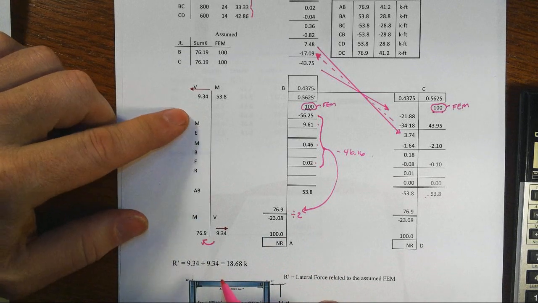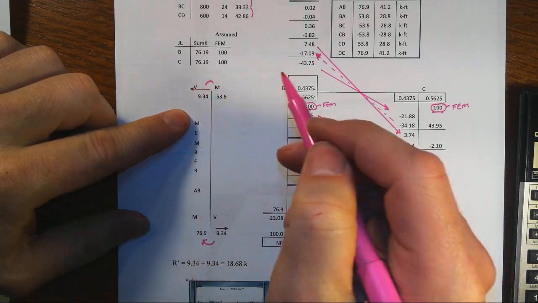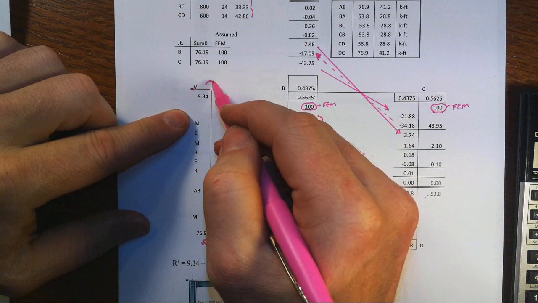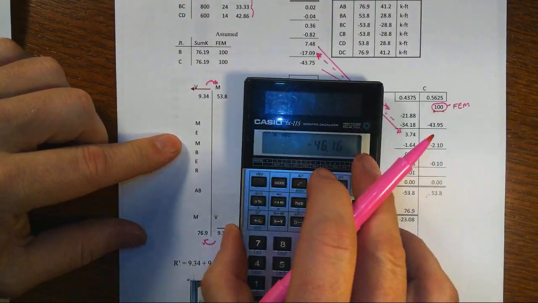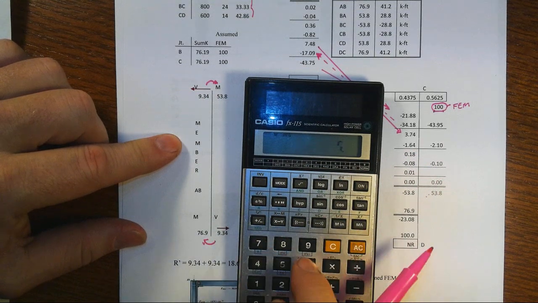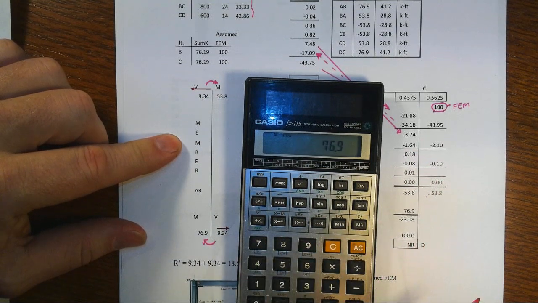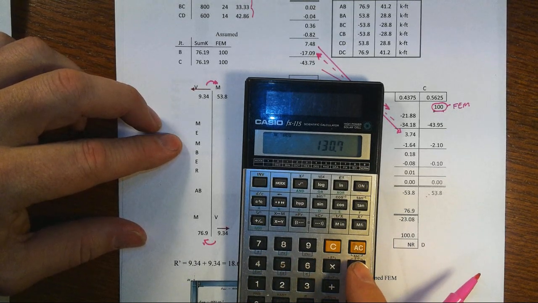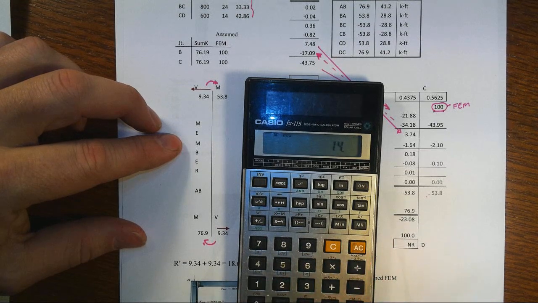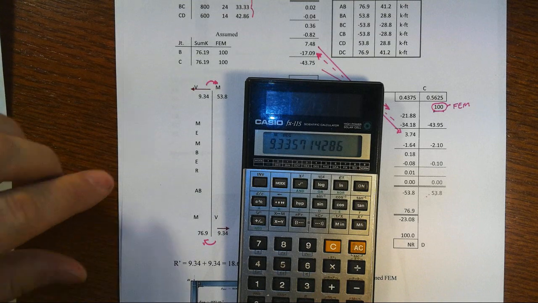We've got 76.9 down at the bottom for a moment, 53.8, both positive, so clockwise, up at the top. And if you then take those two, 76.9 plus the 53.8, and the column is 14 feet high, so that's 130.7 divided by 14, we should get 9.34, and that's what we come darn close to and change.